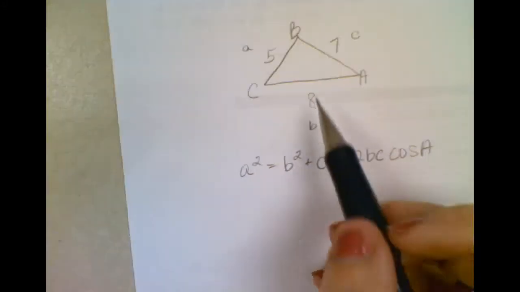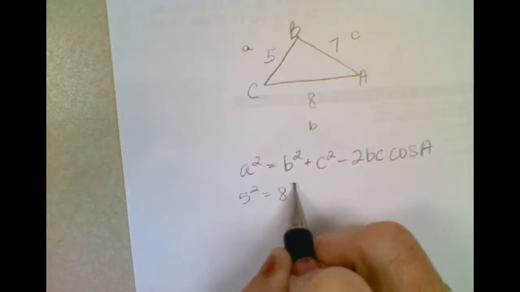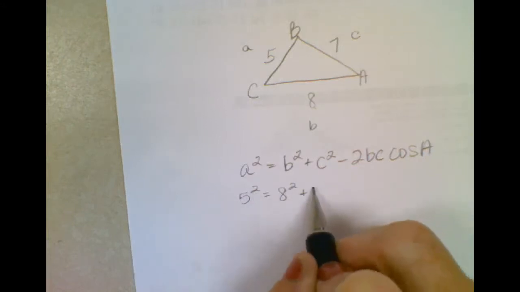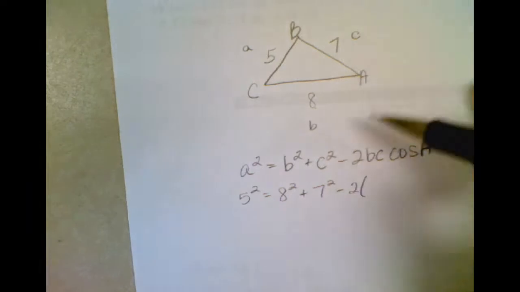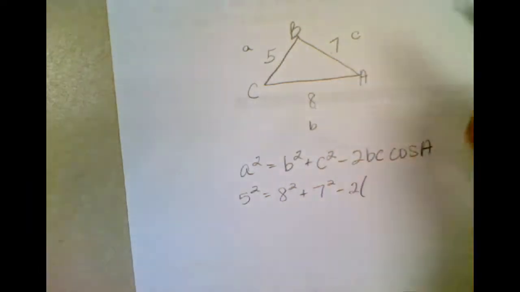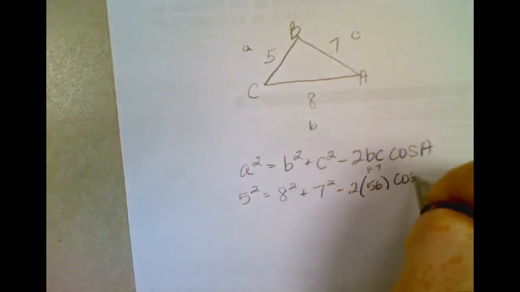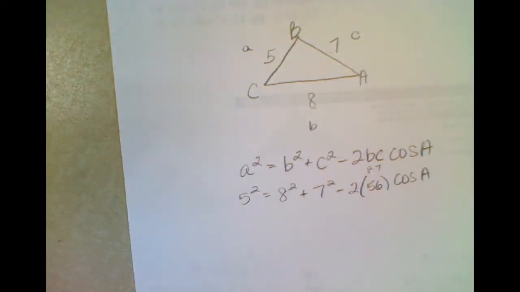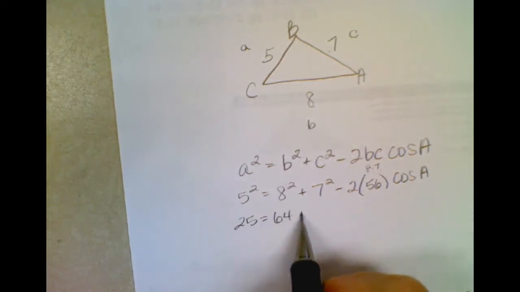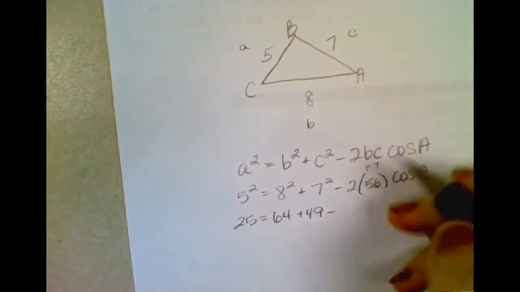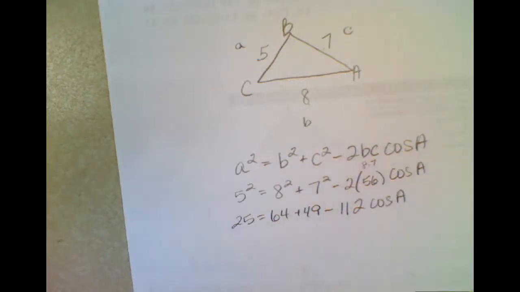And then you're just going to start plugging in. So A has a value of 5 squared. B is 8. Square that. C is 7. We're going to square that. Minus 2 times B times C, so 8 times 7, that's 56, times the cosine of A. Let's go ahead and simplify that out. So you've got 25 equals 64 plus 49 minus 112 times the cosine of A.